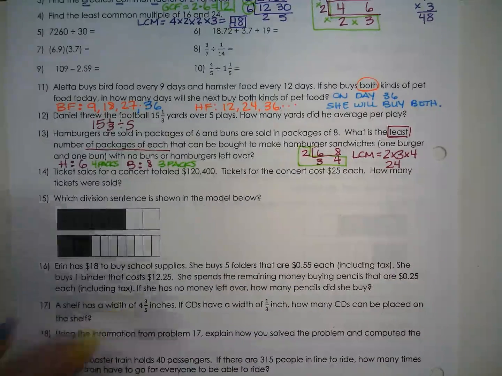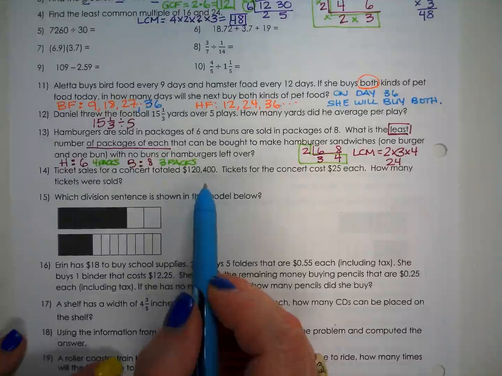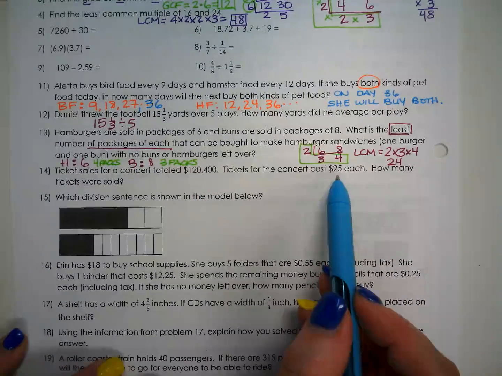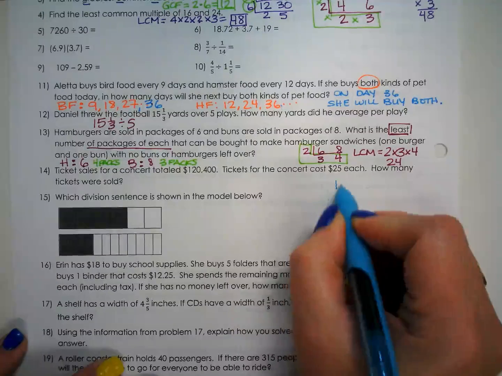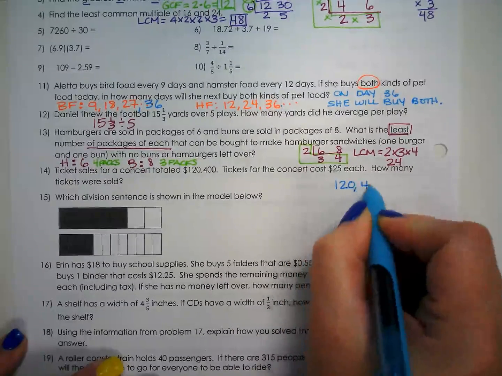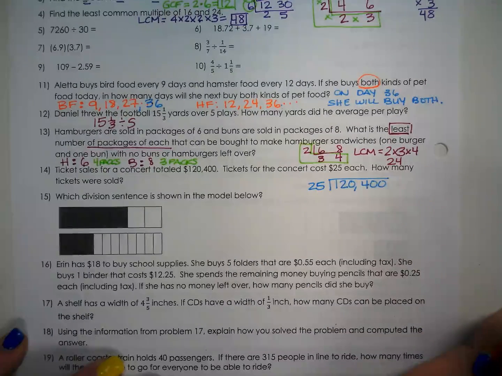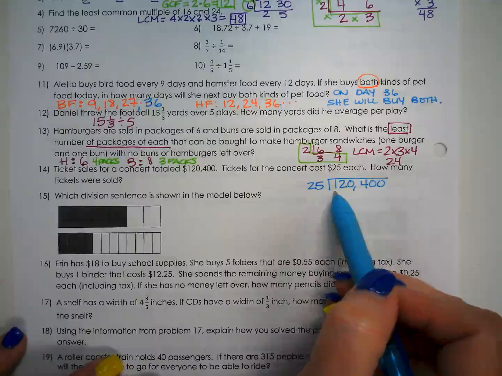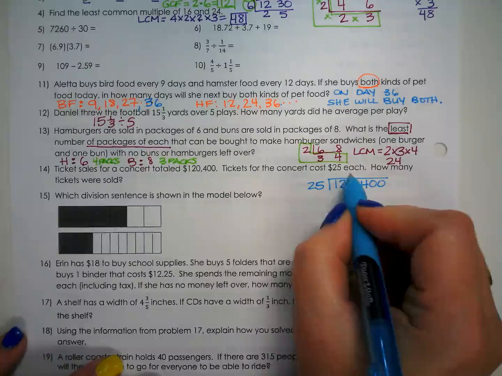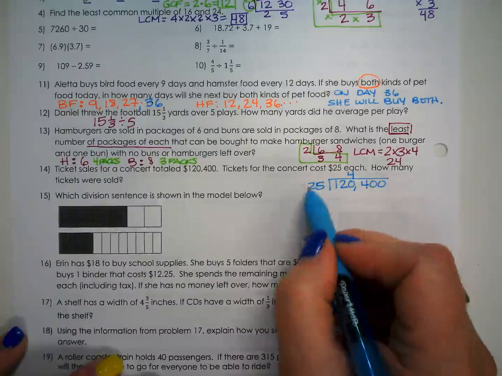Question number 14 says, ticket sales for a concert totaled $120,400. Tickets for the concert cost $25 each. We want to know how many tickets were sold. This is a simple division problem. I'm going to take the total amount of money that we made and divide it by the $25 per ticket to find out how many tickets sold. 25 does not go into 1, it does not go into 12, but it does go into 120. And it actually goes 4 times because 4 times 25, that's a money number. You should be thinking of quarters, makes 100.